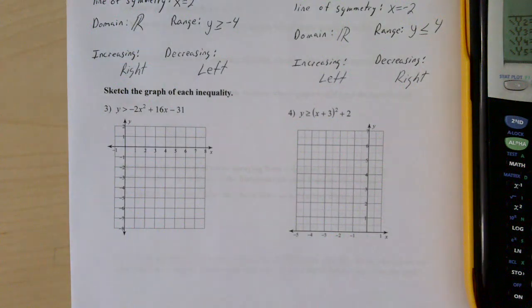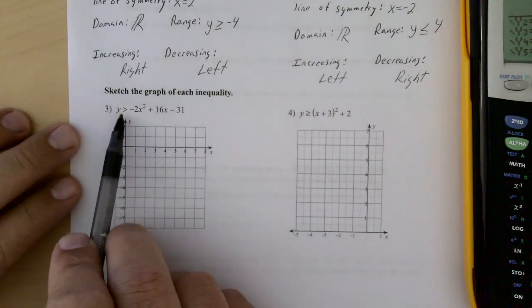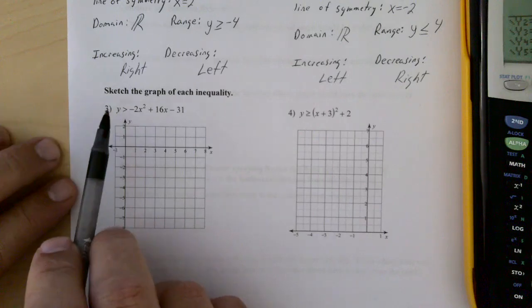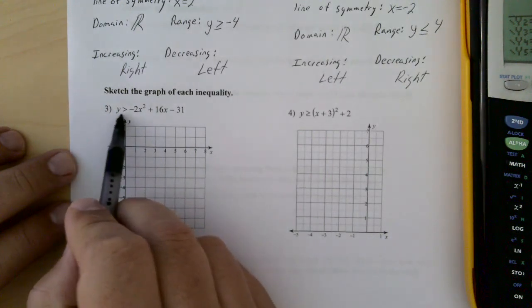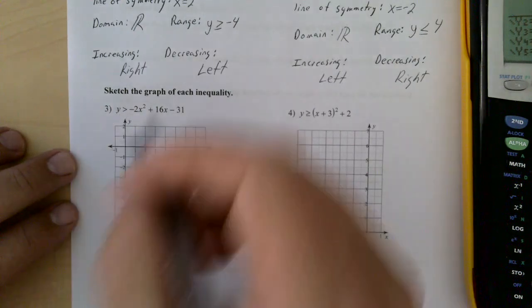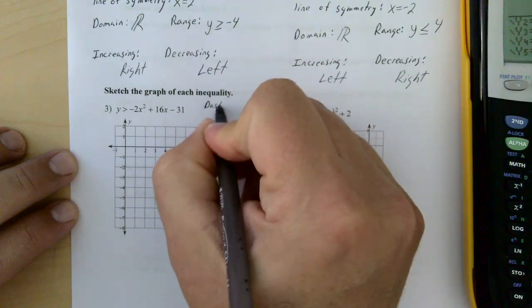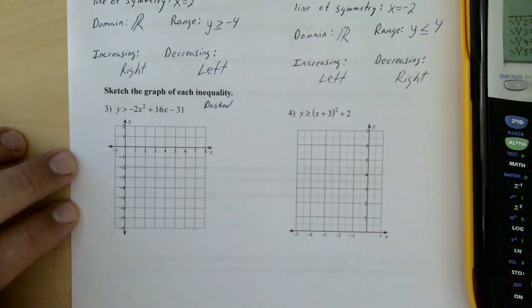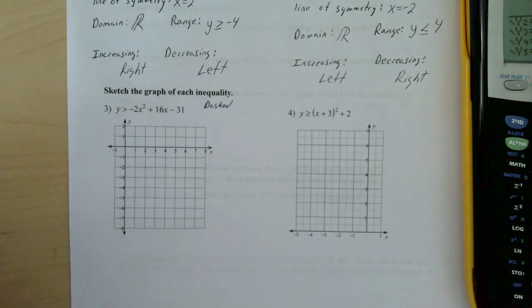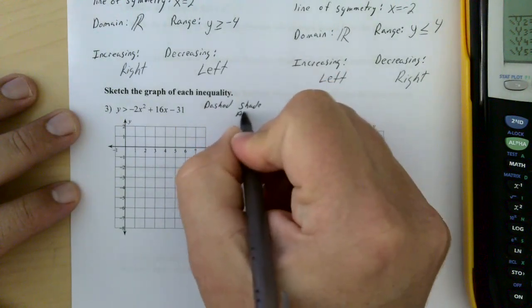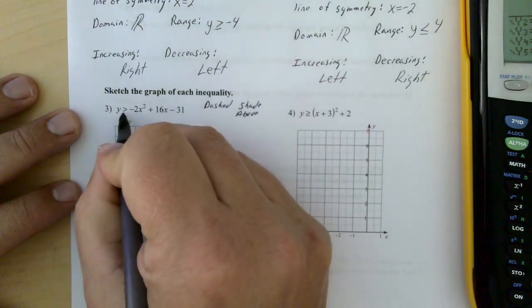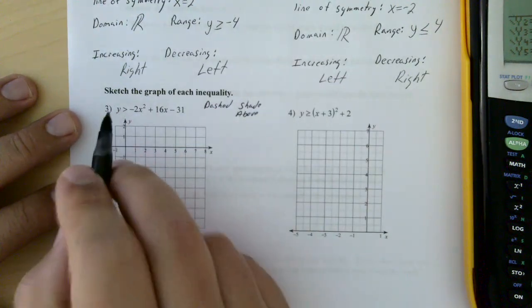Okay, this next problem is an inequality. So the first thing we need to notice is we are going to have a dotted or dashed parabola. There's no equal to, so the first thing to realize is it's going to be dashed. And the second thing, once we get our points for our parabola, we are going to shade above. The reason I know that is that's a greater than sign. My outcomes are greater than.